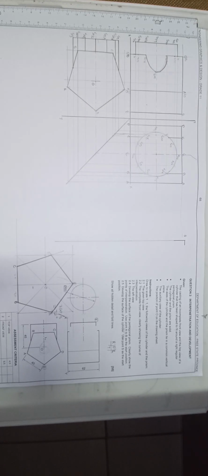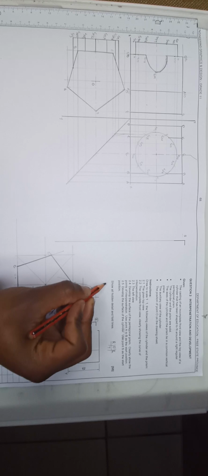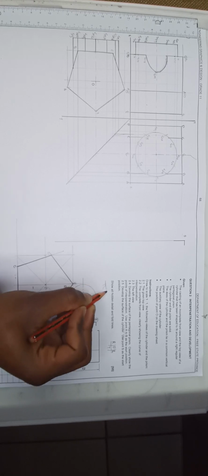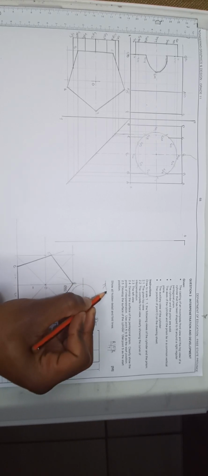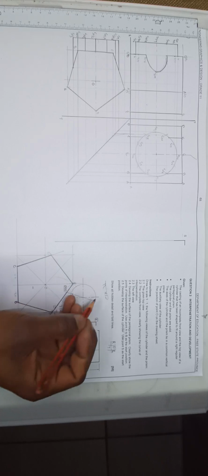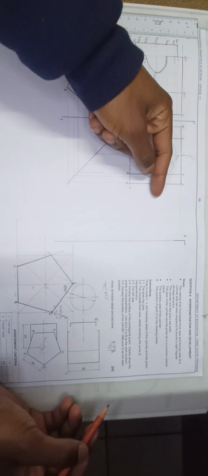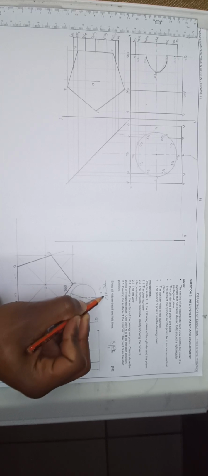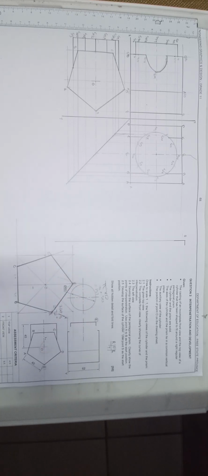Every time you are dealing with development of cylinders, you need to use this equation, pi times diameter. So that you find the length of this line here, which is going to be pi multiplied by diameter 50. So for me on my side, it gave me 157 something.